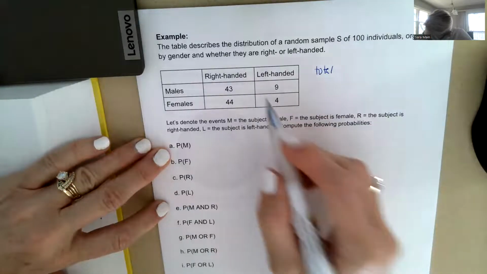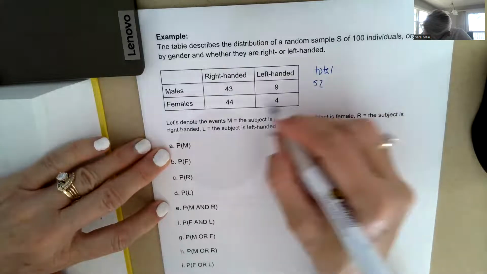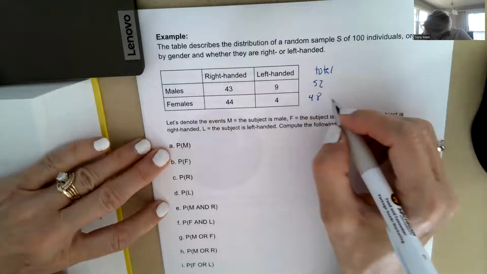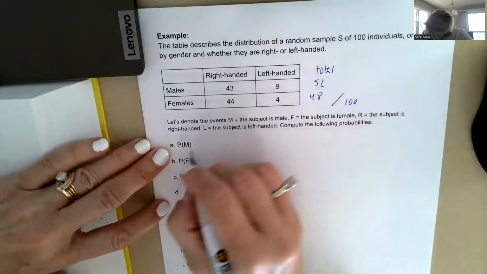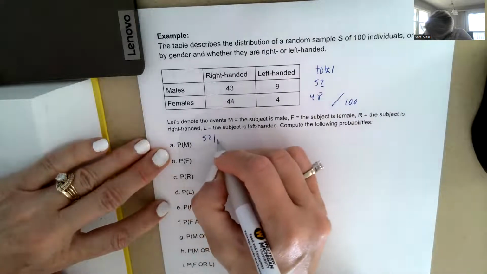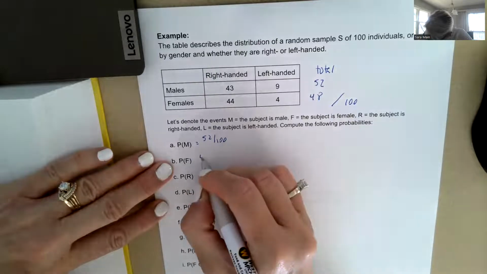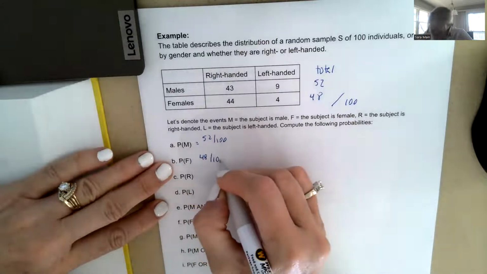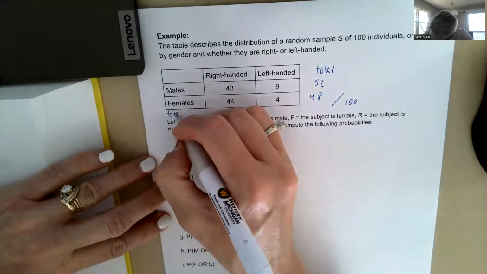So that would be 52. Remember, there are 48 females, so there's a total of 100 altogether. So the probability that it's male is 52 over 100. The probability that they're female is 48 over 100. Okay, and we need to do a total this way as well.